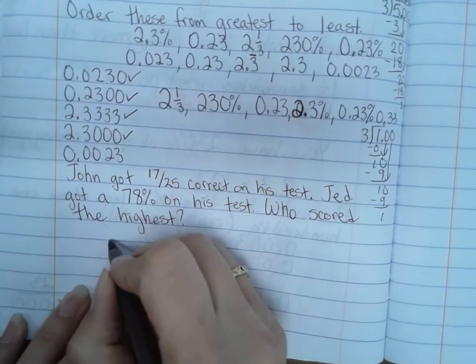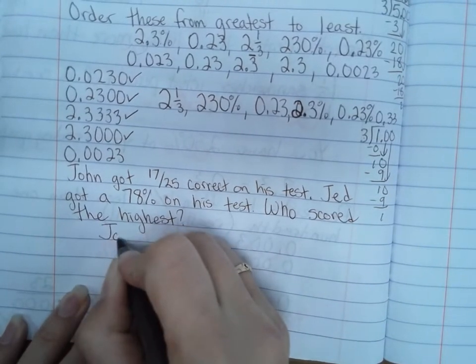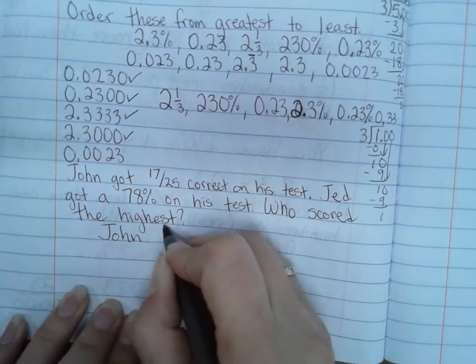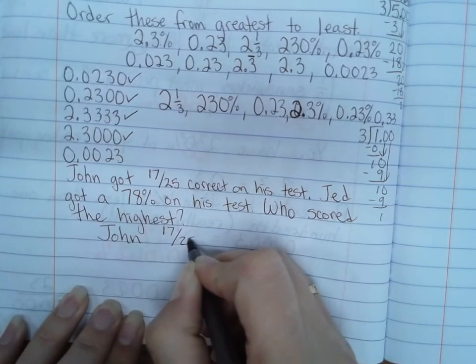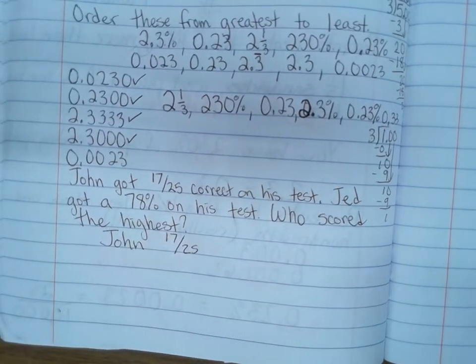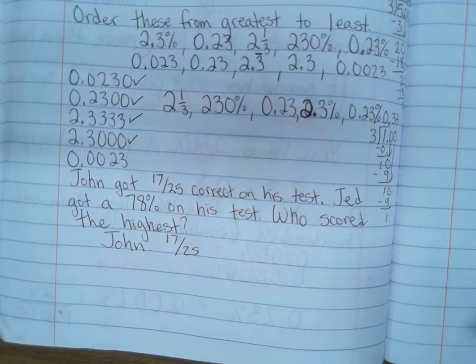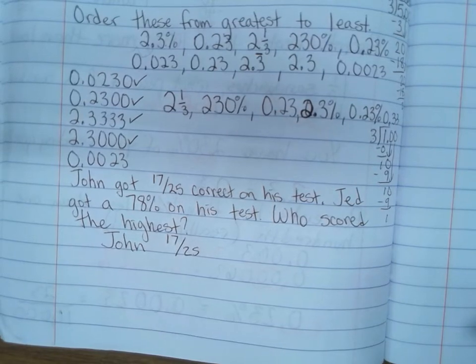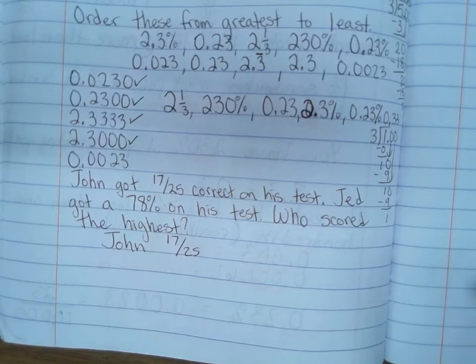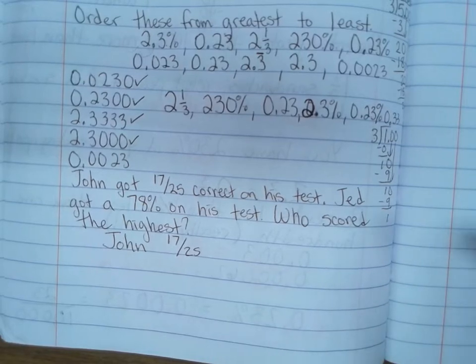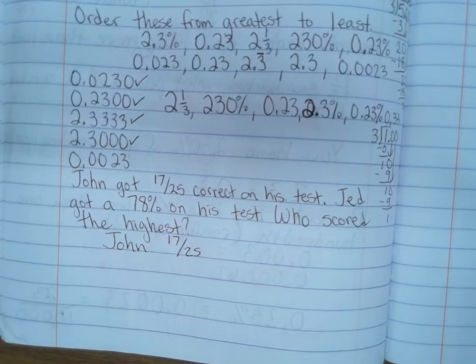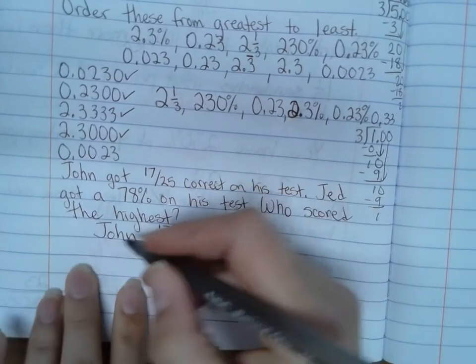Well, John has 17 out of 25. And the reason I say it's easier to go to decimal form is they're easier to compare. Fractions, if you reduce them to their simplest fraction form, sometimes you have different denominators and then you have to get a common denominator. But if you just go to decimals, it's super easy to compare because they don't have different simplification.